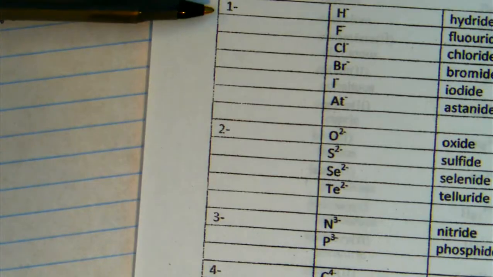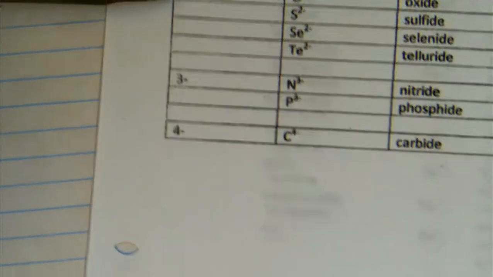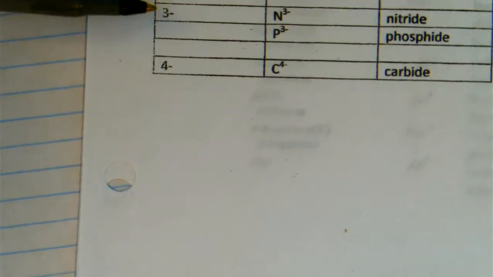These are always 1 minus charge. This list always a 2 minus charge. This list always a 3 minus. Carbon always a 4 minus. That's kind of a little surprising for me.